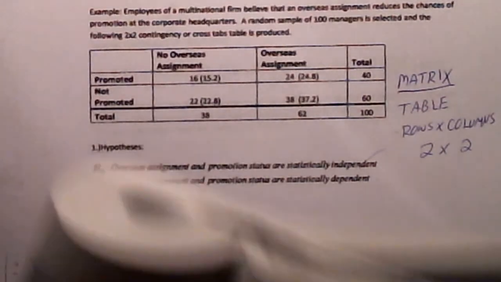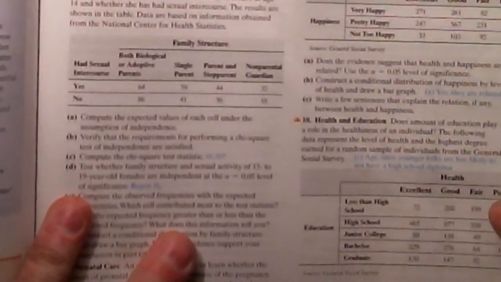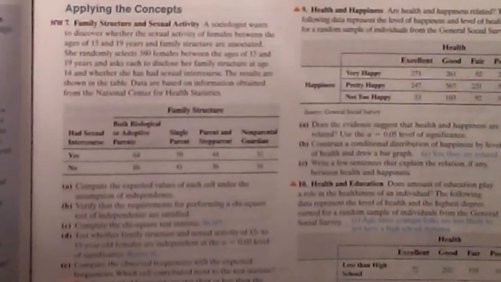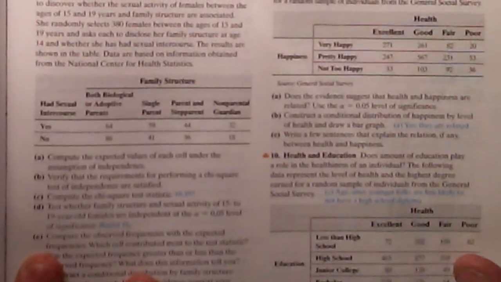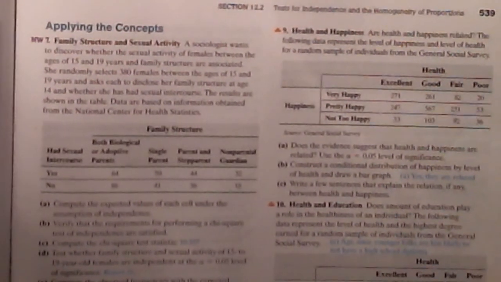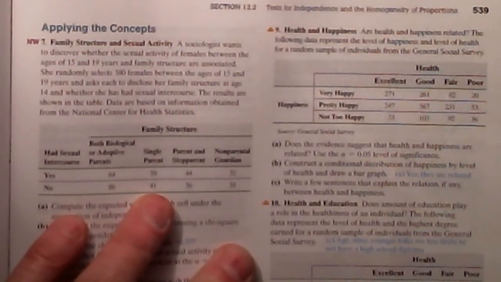I would like to go over a problem in our textbook, another chi-square test of independence problem. This problem is on page 539 in your textbook. It is problem number 9 on page 539.